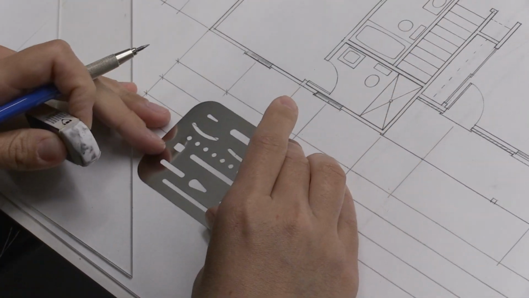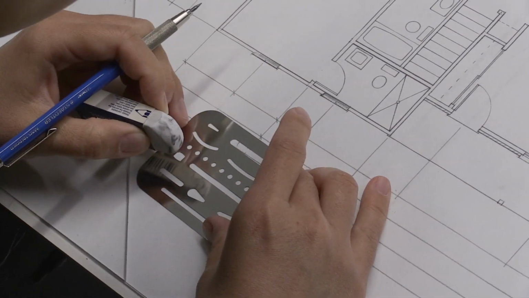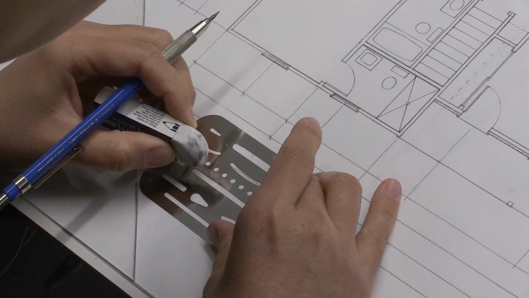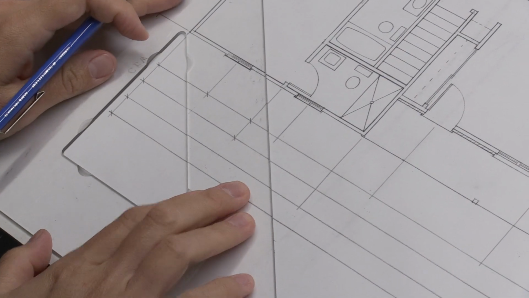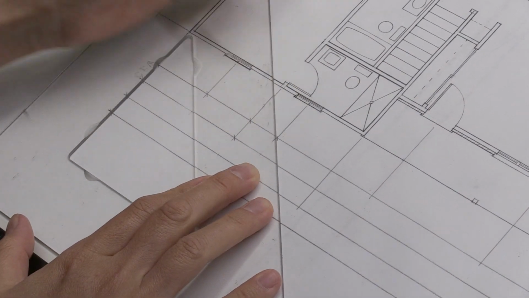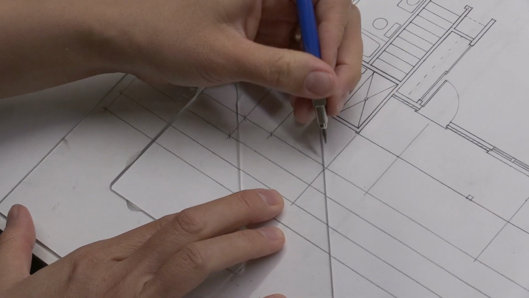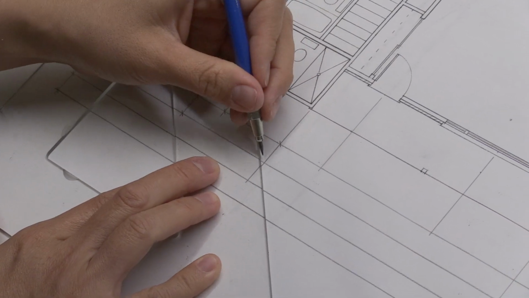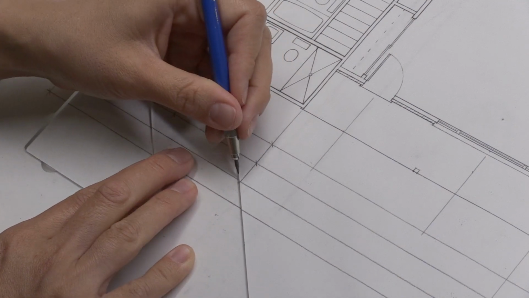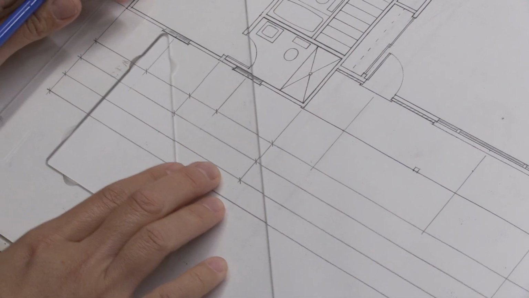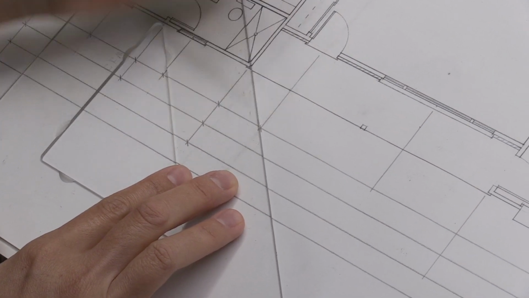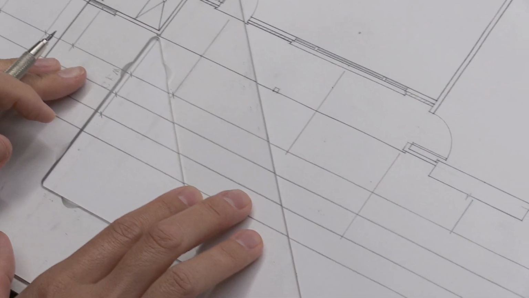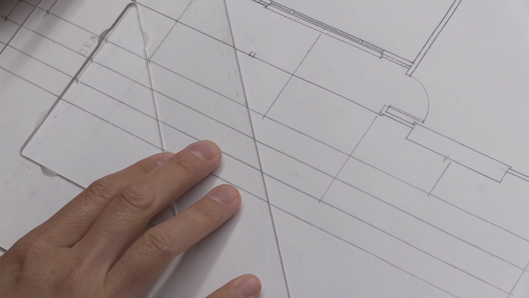That's my facing shield. Okay. And the next one. Okay.